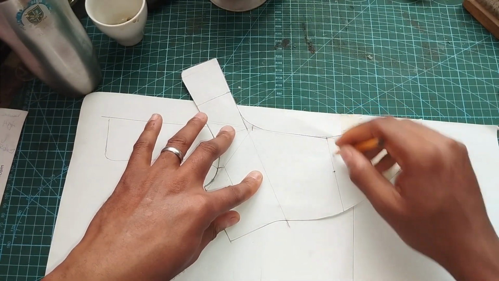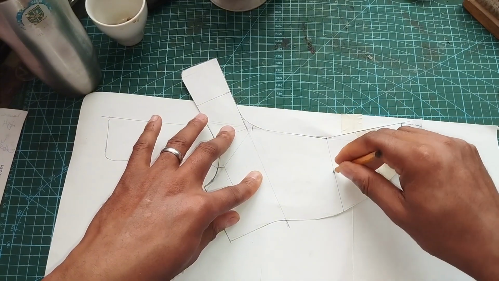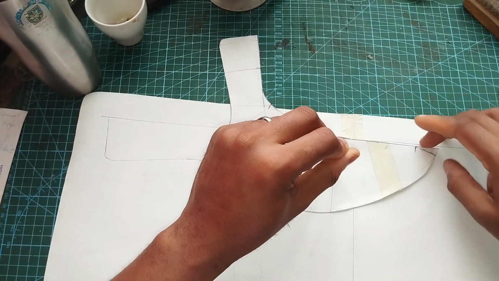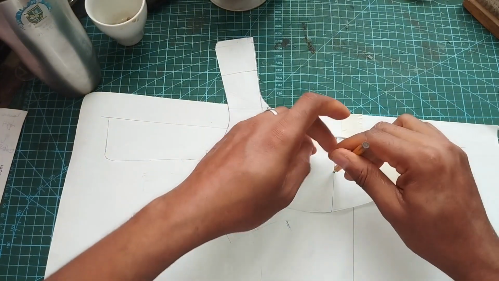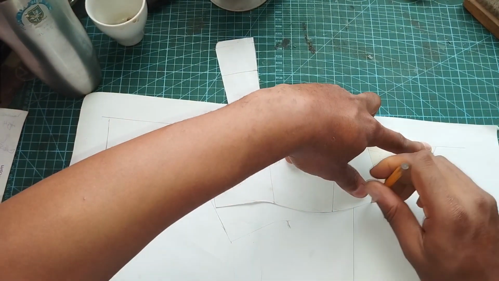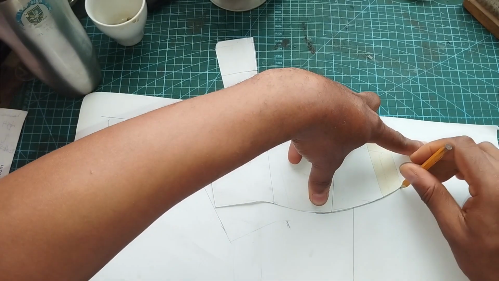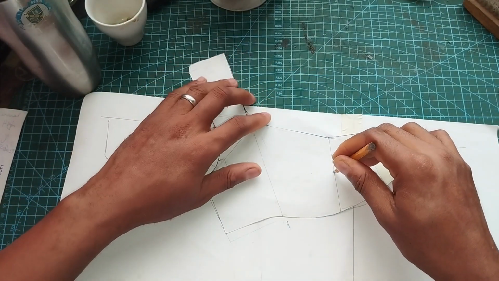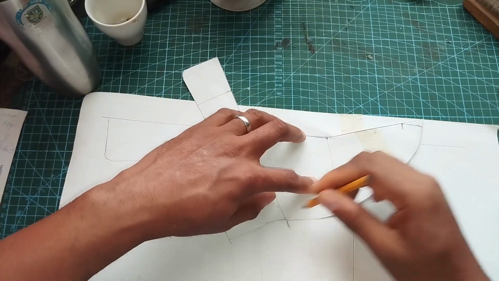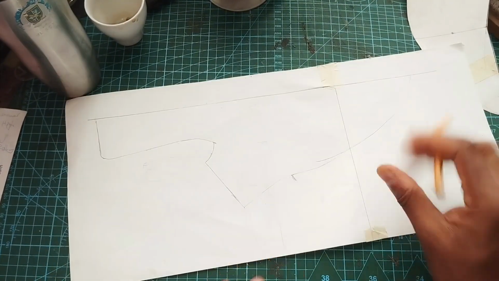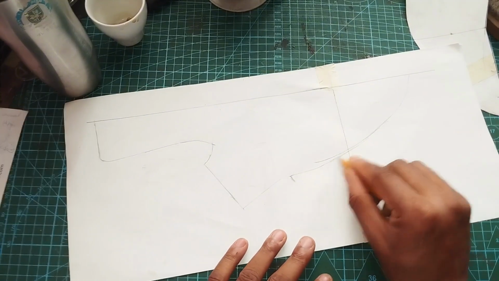Then we will use the middle of our vamp line as our next pivot point and pivot the tip of the vamp till it aligns to the center line. We trace that bottom part, and then using that same pivot, bring this down and complete the entire thing.